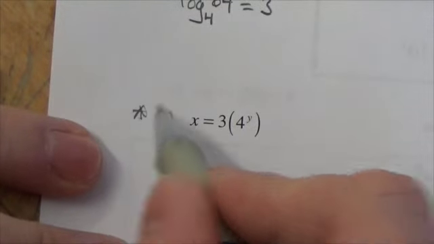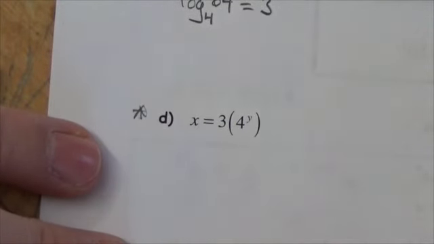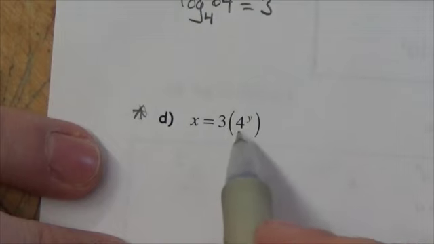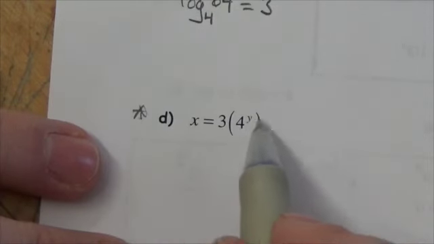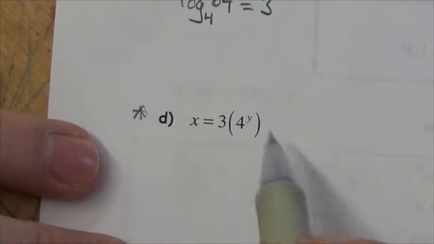Okay, now this one's a little different because now the power isn't isolated. So what I've got to do first is get that power all by itself. I can't multiply this by 4. I cannot make this 12 to the y.